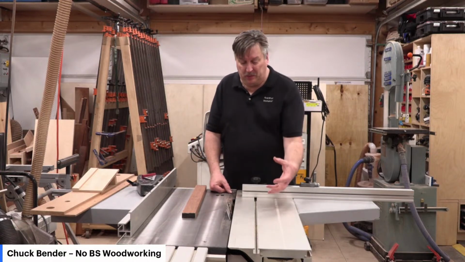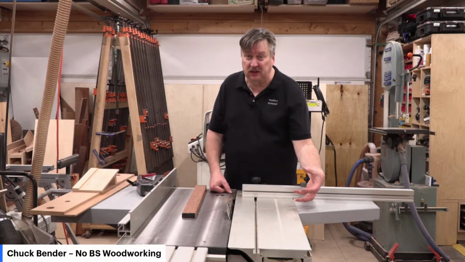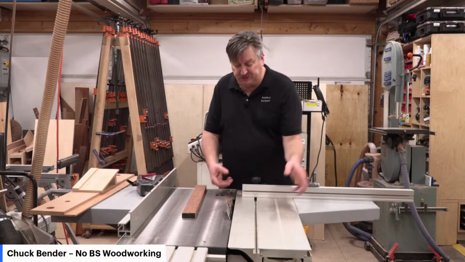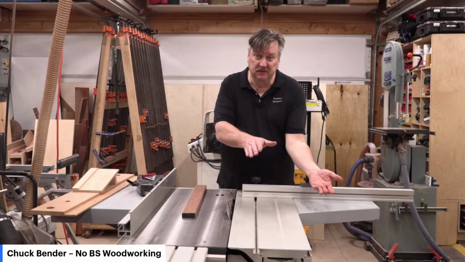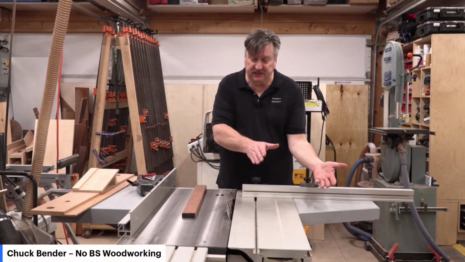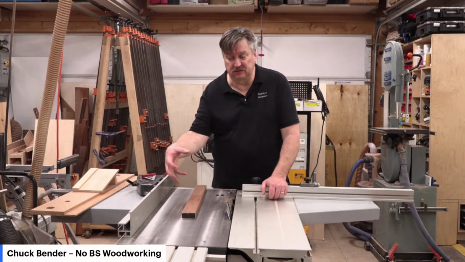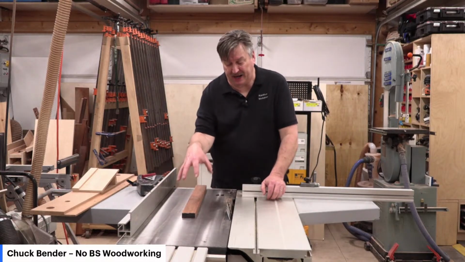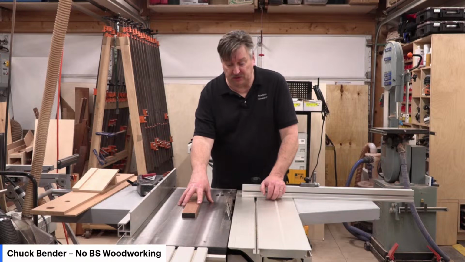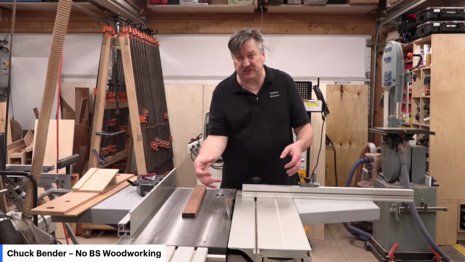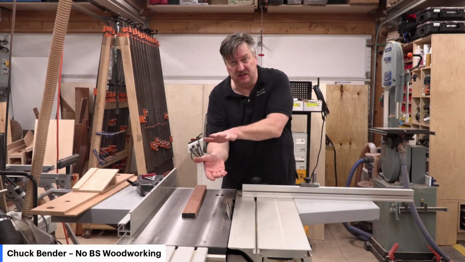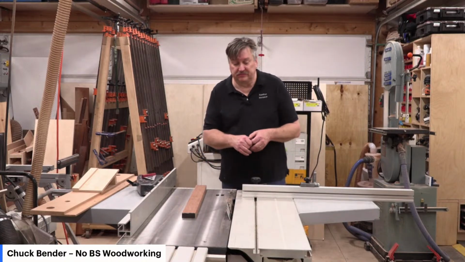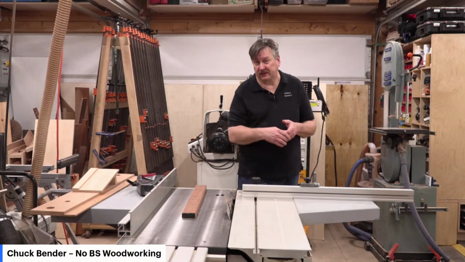On my Powermatic saw, the motor is off to the left side and it drops down and swings over, and that's why the blade tilts to the left. On the Unisaw, the footprint's a little bit more compact, and that motor is on the right side of the blade, and it drops down into the cavity in the base and tilts over. So, which is why it's a right tilt saw.